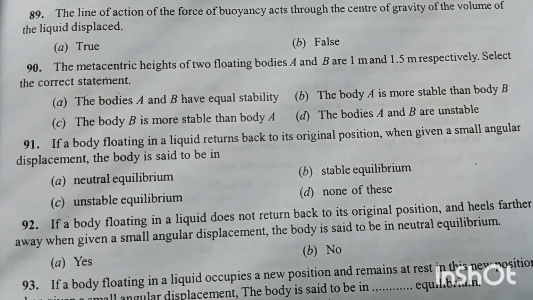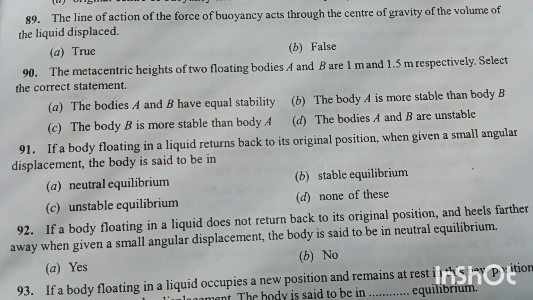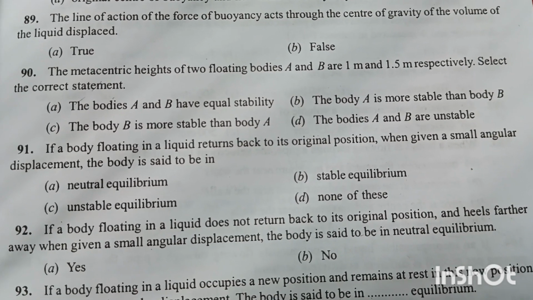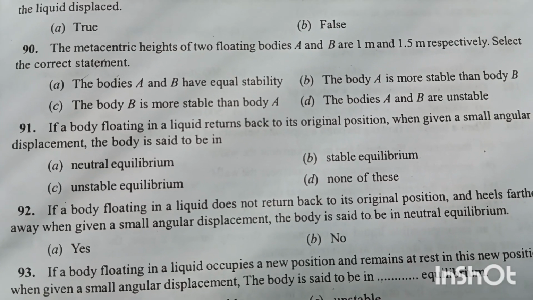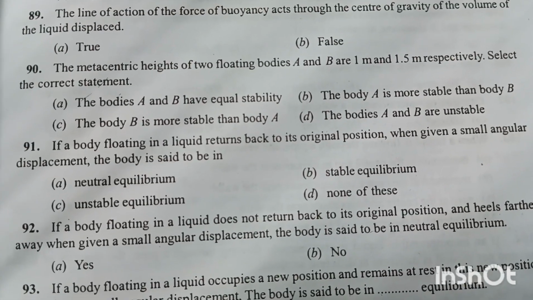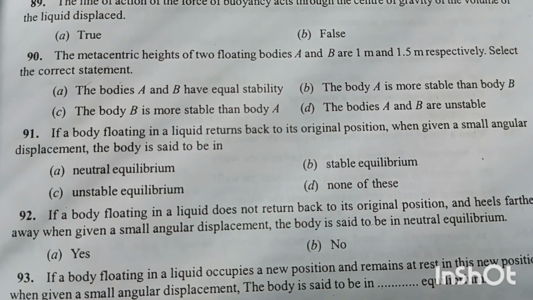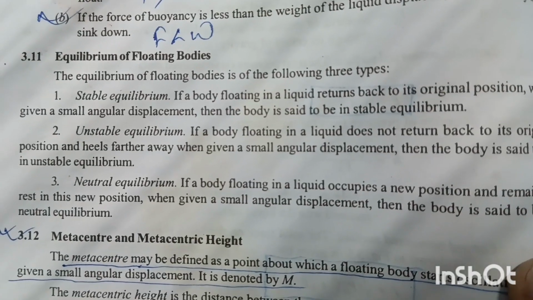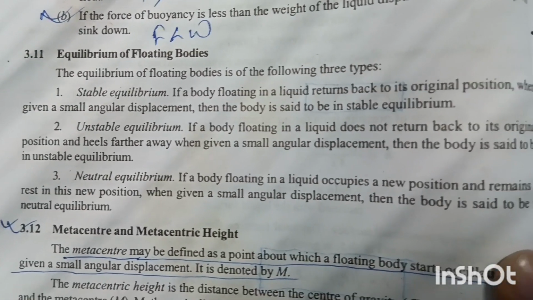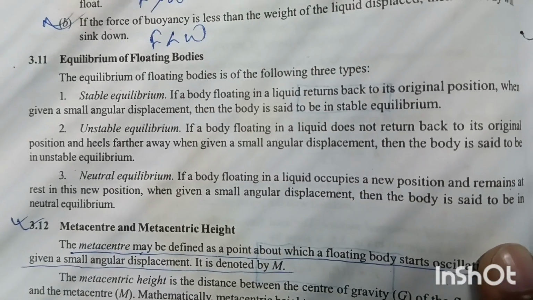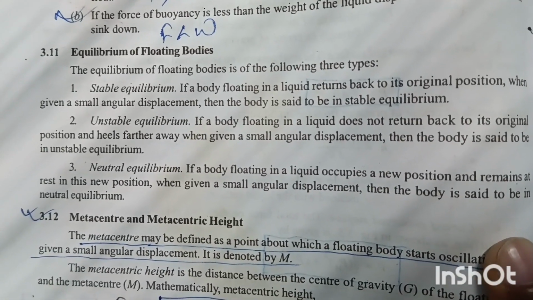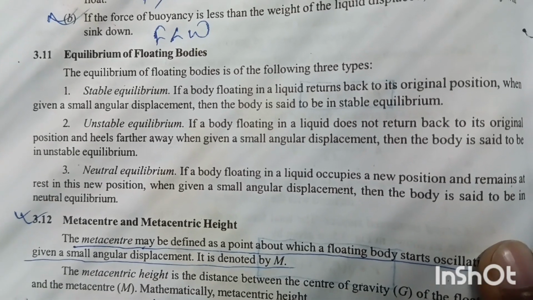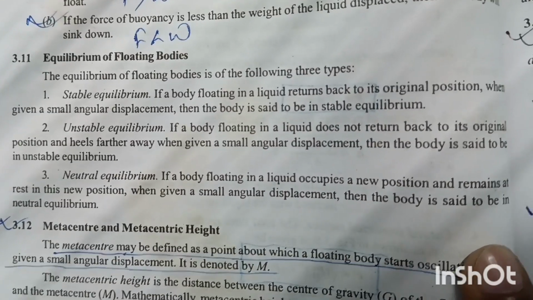Question number 91. If a body floating in a liquid returns back to its original position when given a small angular displacement, the body is said to be in stable equilibrium. Option B is the right answer. Equilibrium of floating bodies. The equilibrium of floating bodies is of the following three types. Stable equilibrium. If a body floating in a liquid returns back to its original position when given a small angular displacement, then the body is said to be in stable equilibrium.